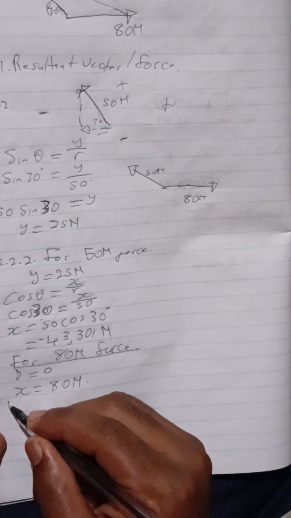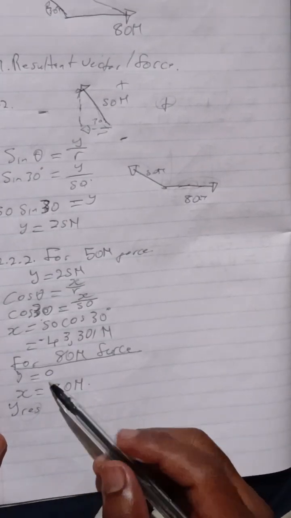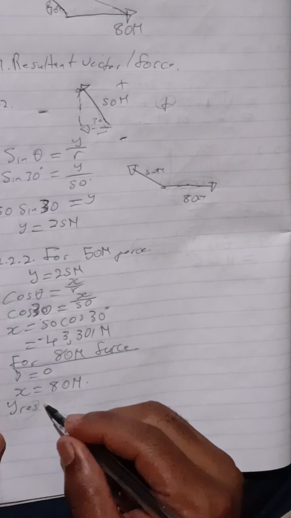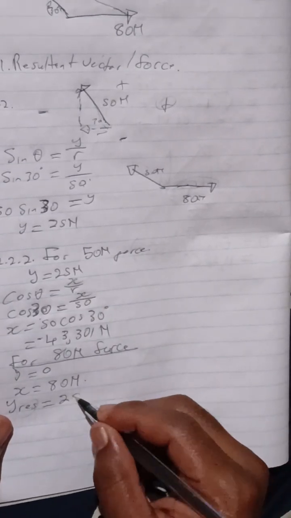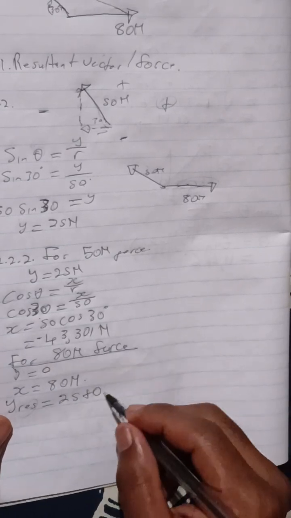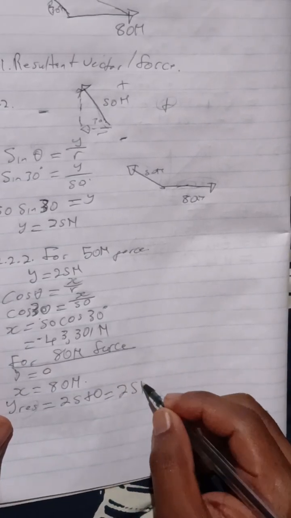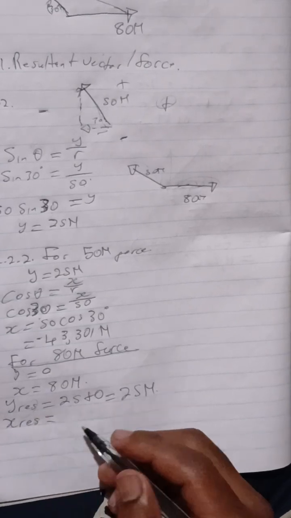So y res, which is the resultant y of the first and second vectors: the first one, our y we said is 25, our second one is 0, so we have 25 Newton.